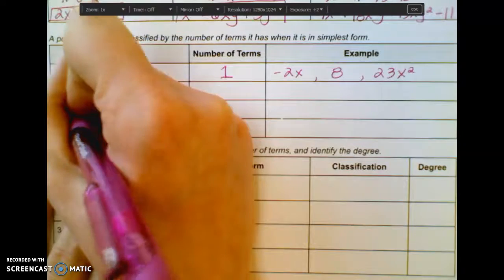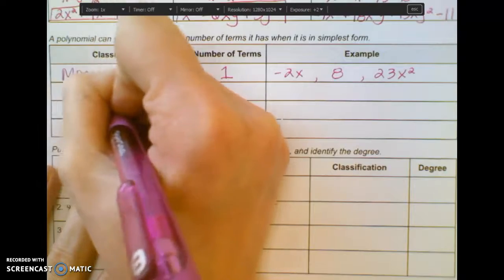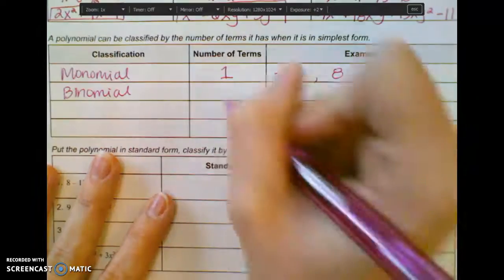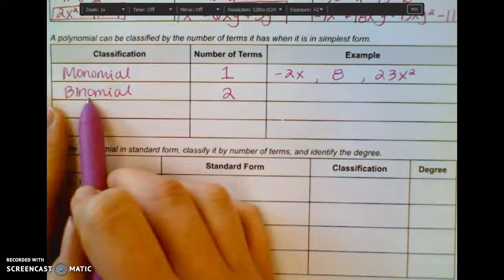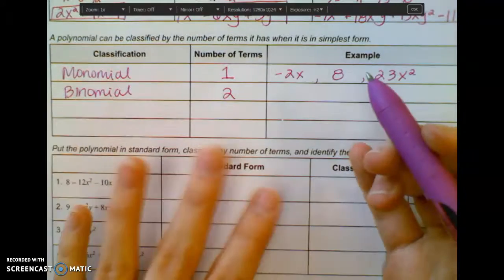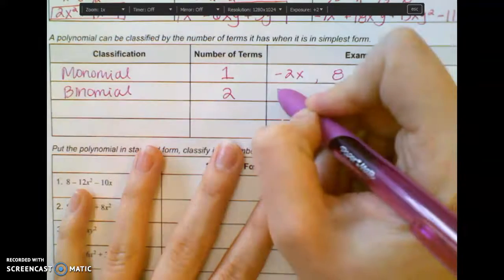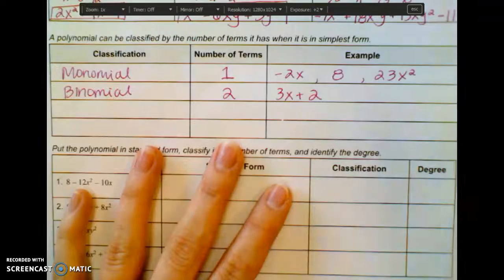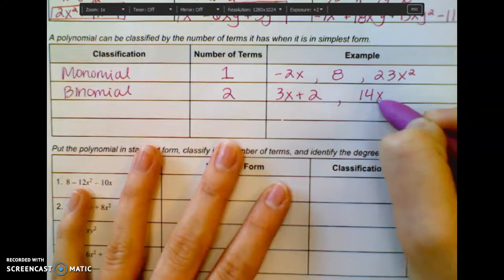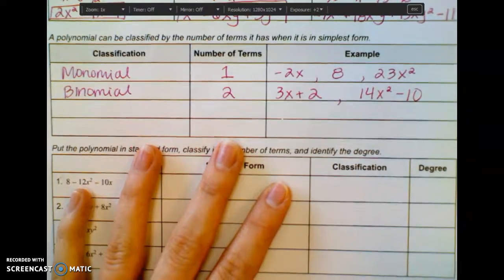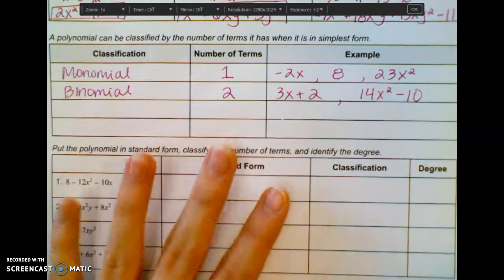Then we have a binomial. Well, a binomial has two terms. Notice mono means one, binomial, bi means two. So if I have a binomial, then that's 3x plus 2. That has two terms, that's a binomial. What about 14x squared minus 10? That is also a binomial.